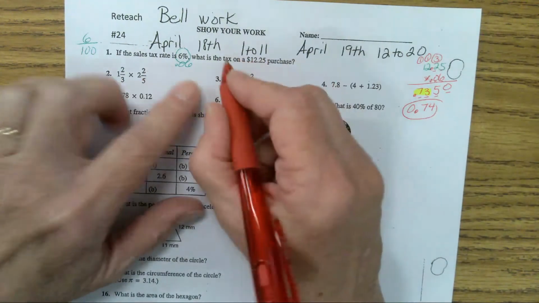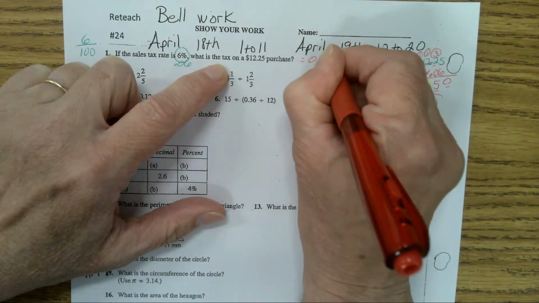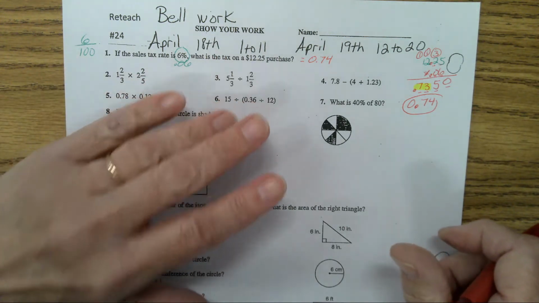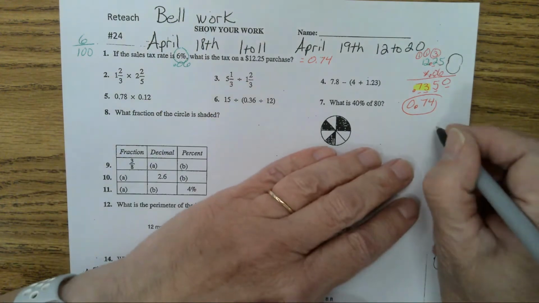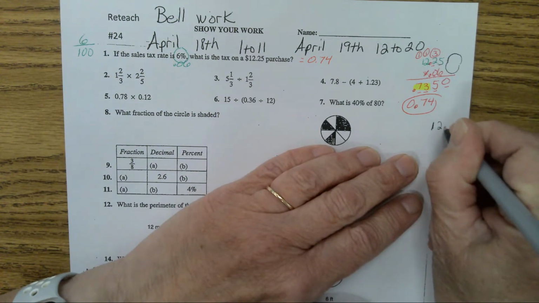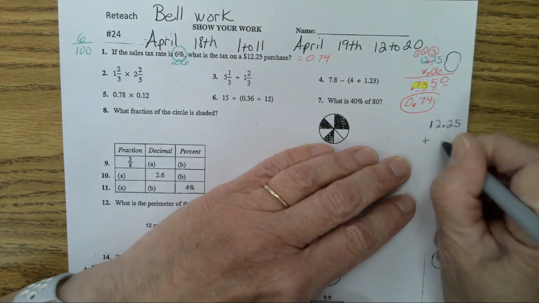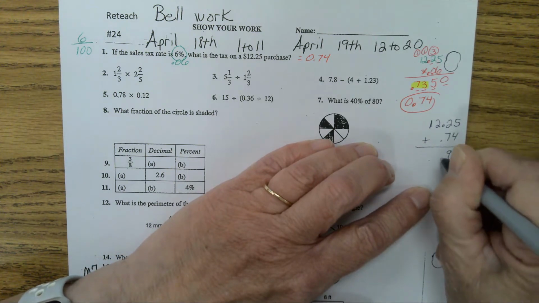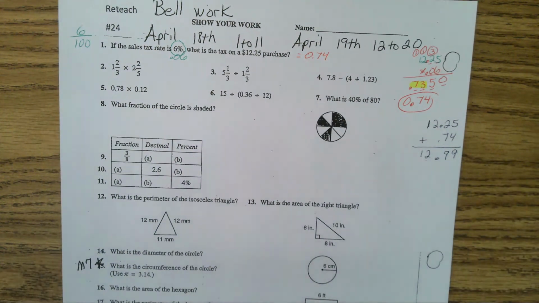So here it just says, what is the tax? Well, the tax on this purchase is 0.74. Now, when you're done at the cash register, you add 74 cents to $12.25, and the final amount you would pay, which it didn't ask, but I thought I would just show you, is $12.99, which is better than $75, which some of you thought you would pay for your item.